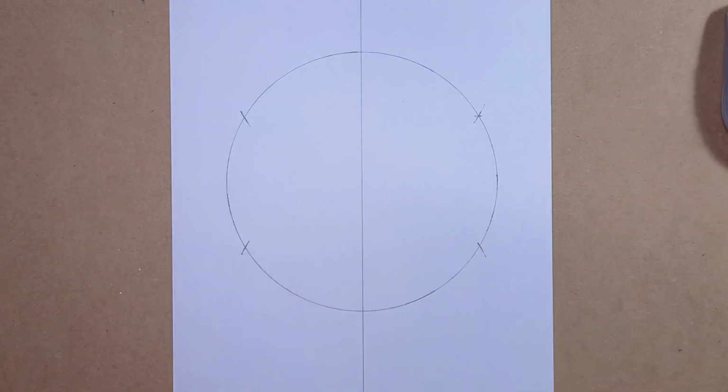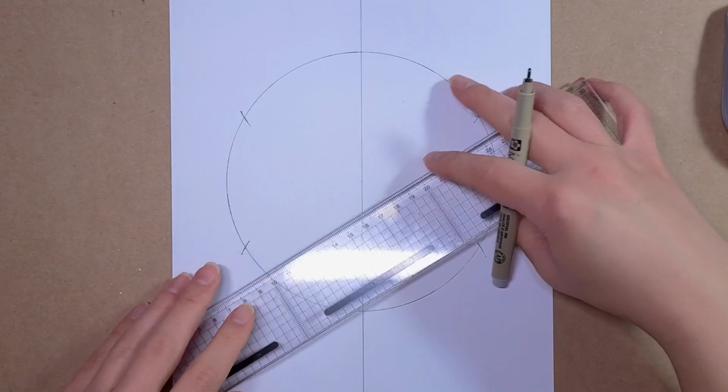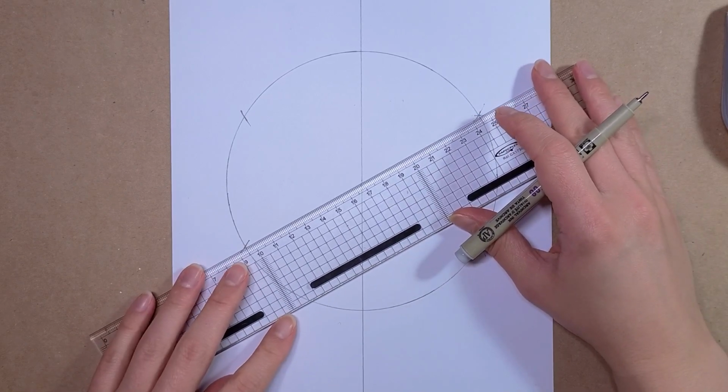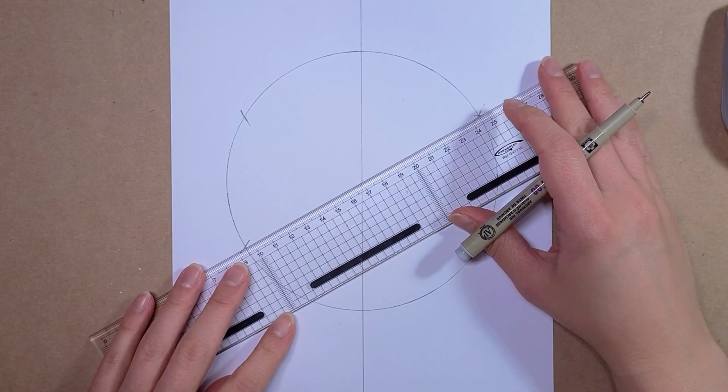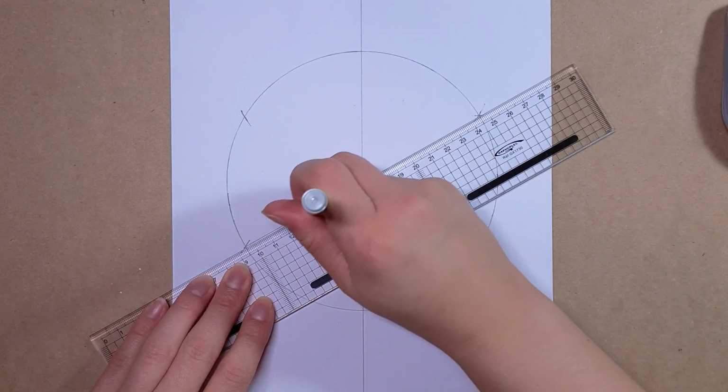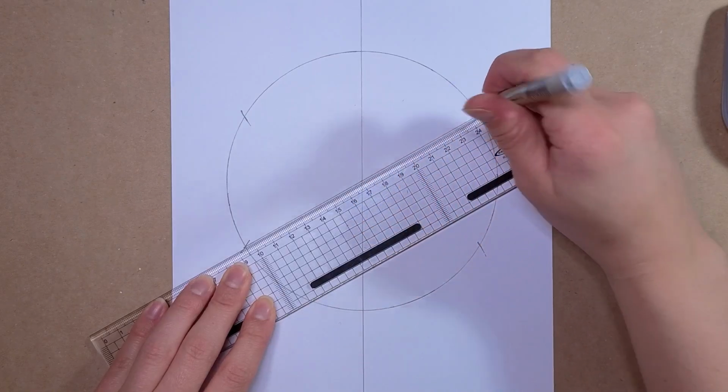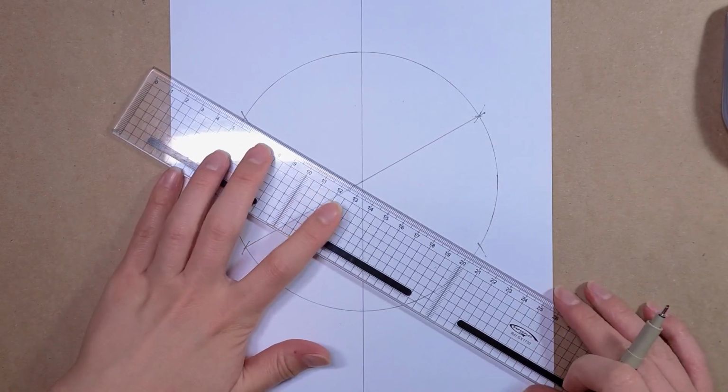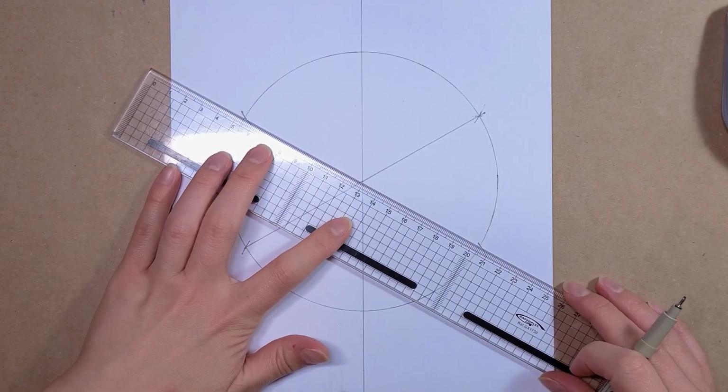And then once you have your six-fold division, we'll just add in the symmetry axis, so joining opposite points on the circle, going through the center, so we get six slices of cake.